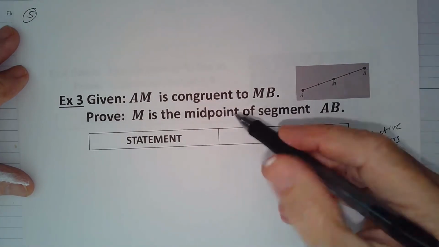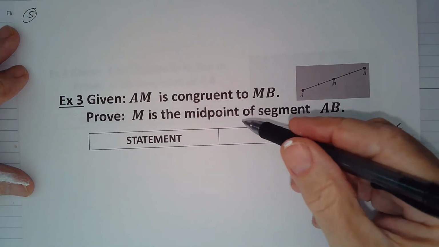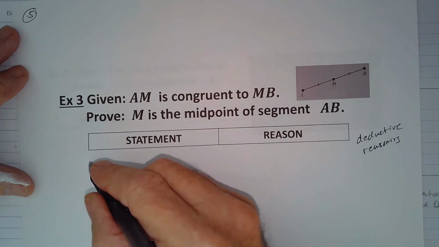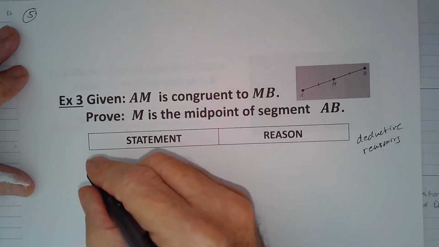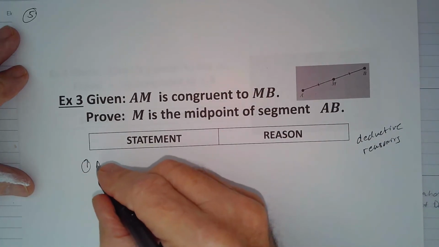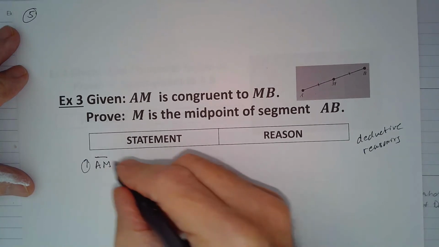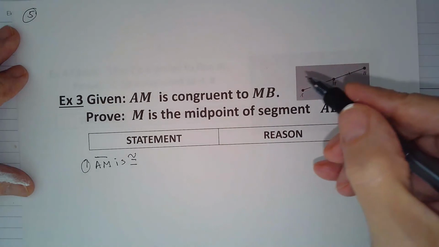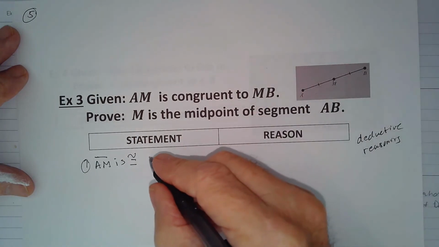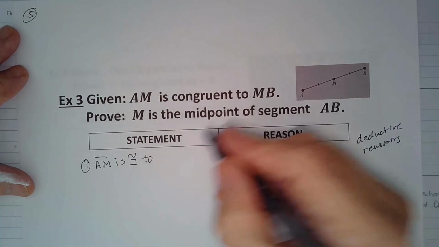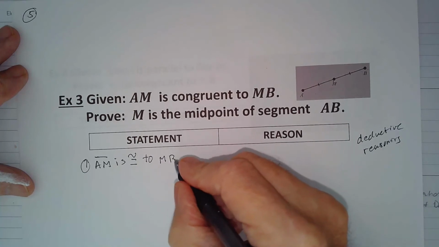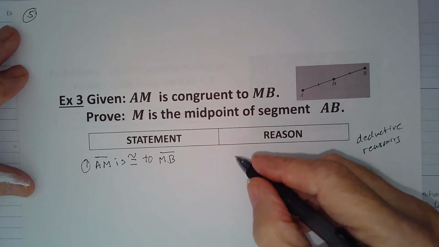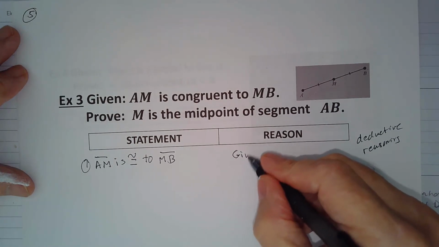And so prove M is the midpoint of segment AB. All right, well, so the given is AM is congruent to MB. So line segment AM is congruent, I'm using notation here, is it congruent to line segment MB? And given, of course, is the reason.